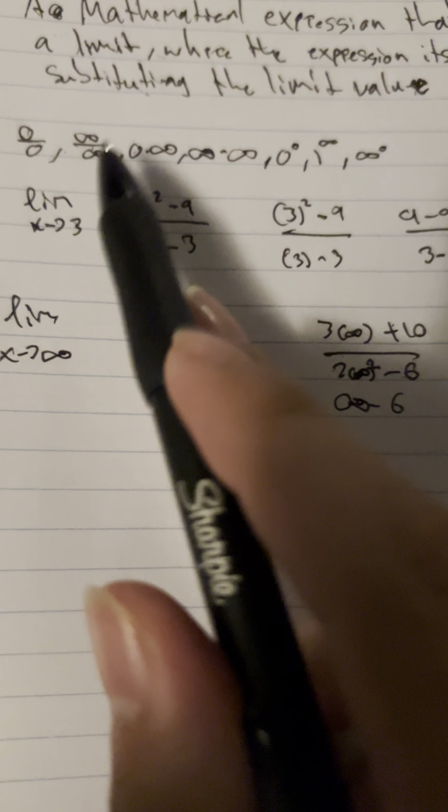So it'd be infinity minus 6. 6 is a very low number compared to infinity, so it would not do anything. So you would stay with infinity over infinity, which is the second one we found right here. This is an indeterminate form.